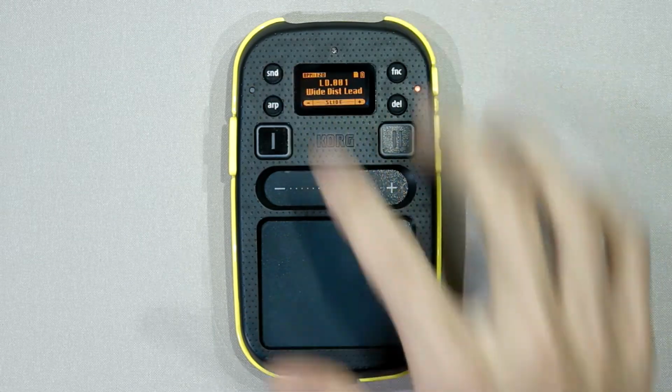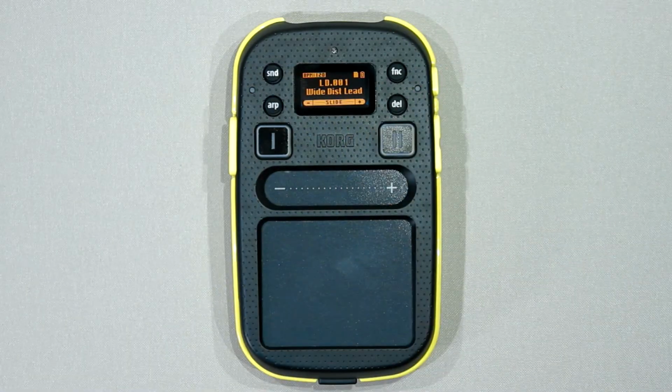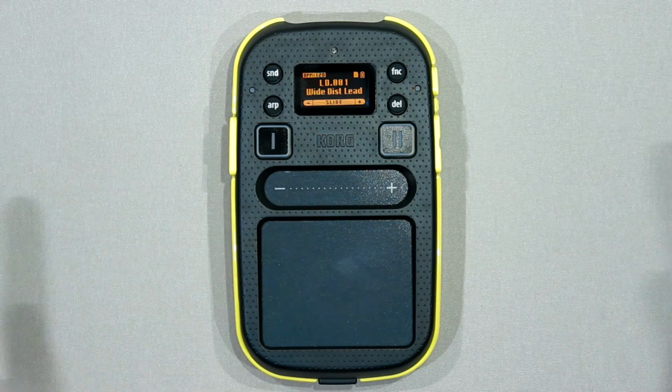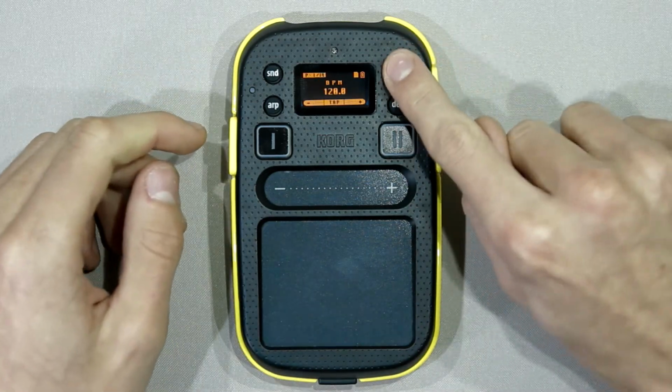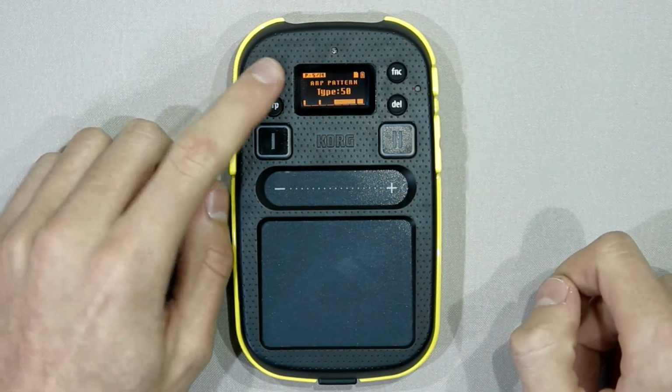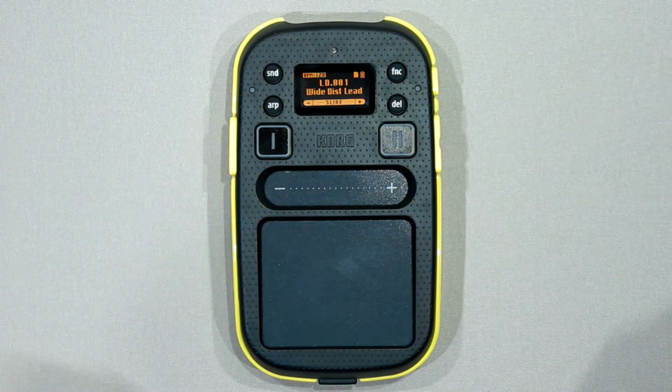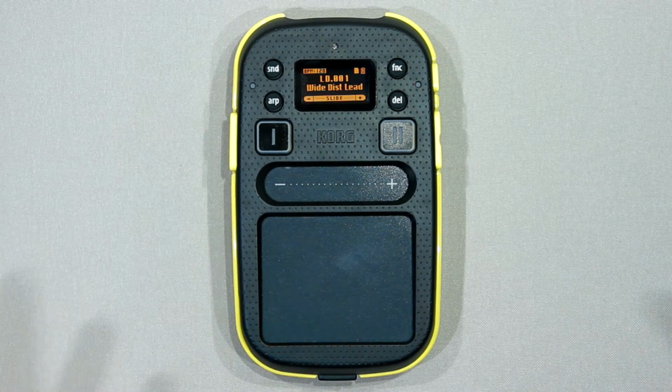Now, here we have a send button. Basically, this can be compared to a home button on a phone. If you're somewhere in the settings, you can just press the button and you come back to the home screen. So let's go over the actual menus in detail now.